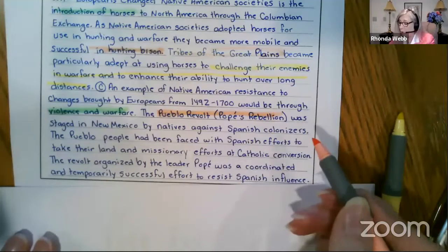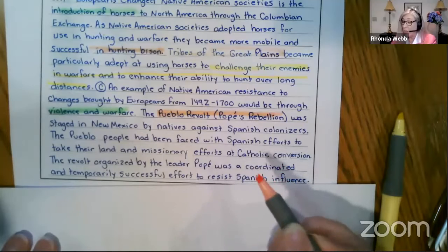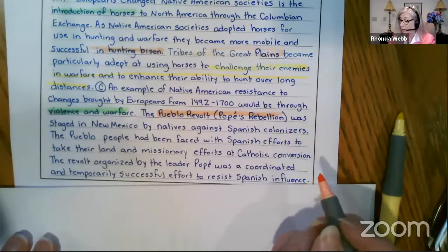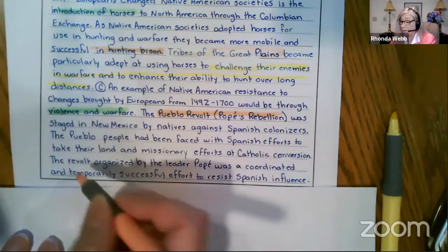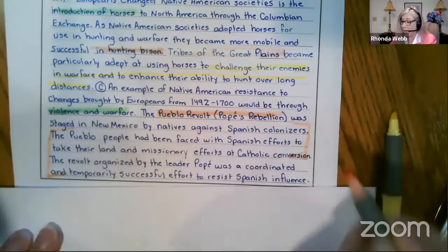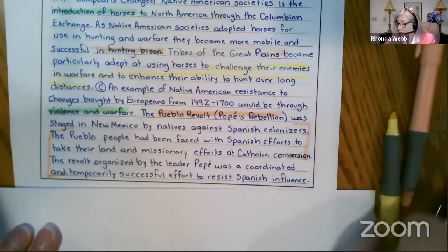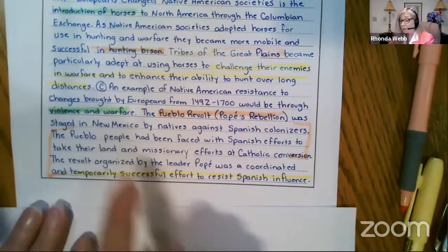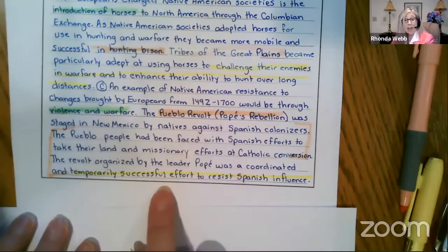So we've got the Pueblo Revolt or Pope's Rebellion was staged in New Mexico by natives against their Spanish colonizers. The Pueblo people had been faced with Spanish efforts to take their land and missionary efforts at Catholic conversion. The revolt, organized by the leader Pope, was coordinated and was temporarily successful. So this is my definition of my example. I've defined what it was, and it was temporarily successful in resisting Spanish influence. And so there I've set up my answer. I've answered the question that they resisted through violence and warfare. I've given my example and I've tied it back together.